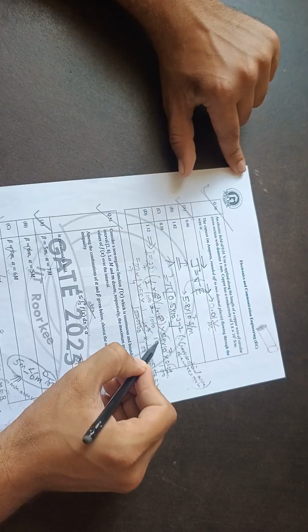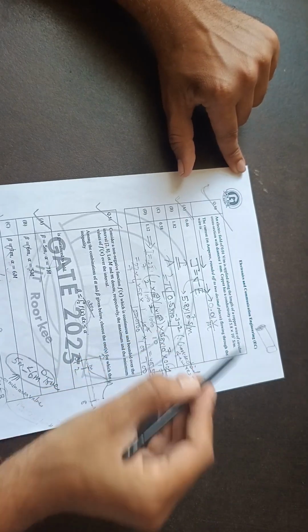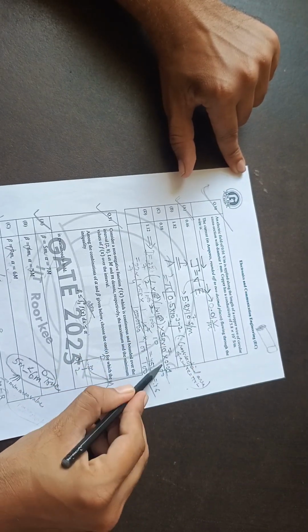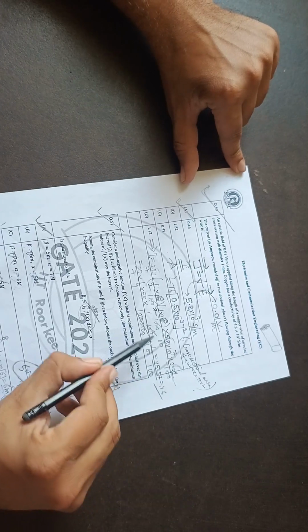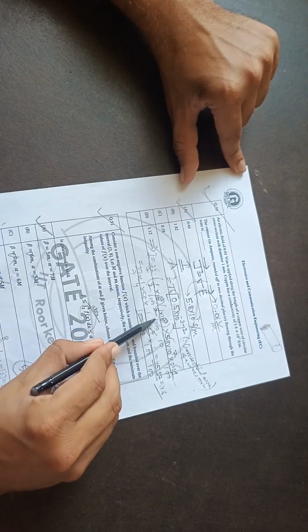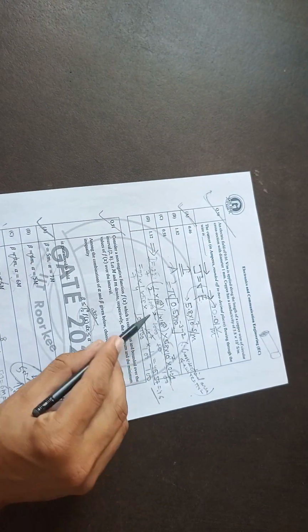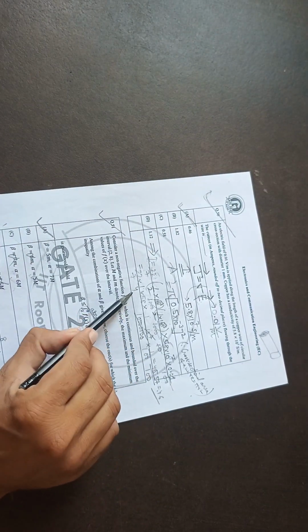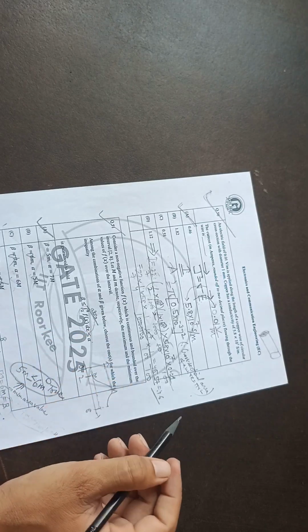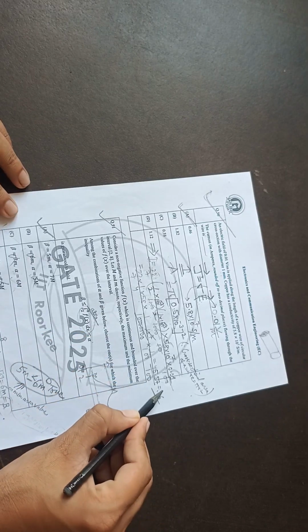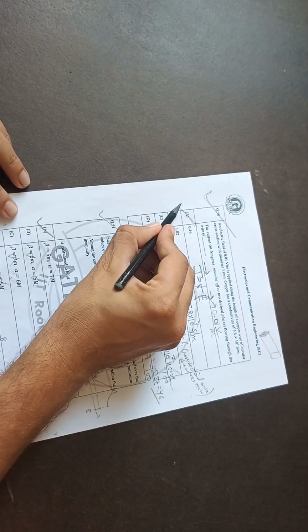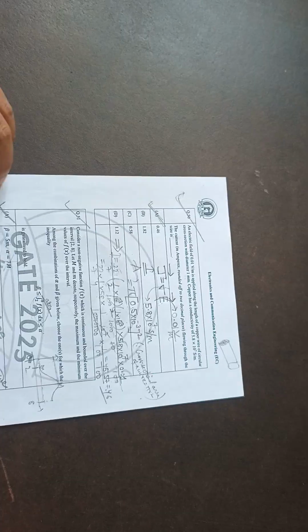This is 58 upon 10 raised to power 7, and this part is 0.01, so the 7 zeros are cut, leaving 1/100. So 22/7 into 1 by 4 into 58 divided by 100 is 0.46. This is the answer, 0.46 amperes.